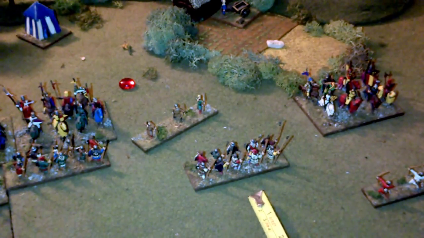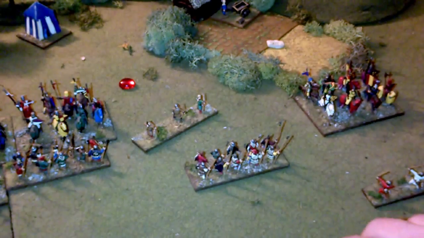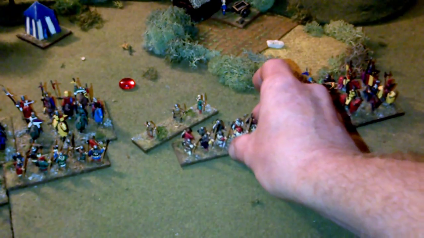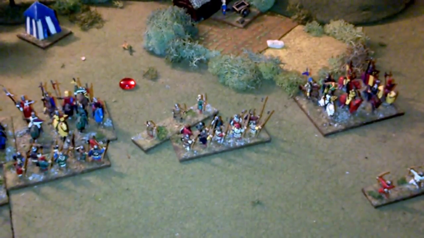I've got my heavy foot. I want to make contact with those skirmishers. They're less than 4 centimeters away. I'll make a straight line movement, straight ahead. I made contact at the corner there. There, I'm in contact, we fight the melee. Very simple. Now down here we have an interesting situation.